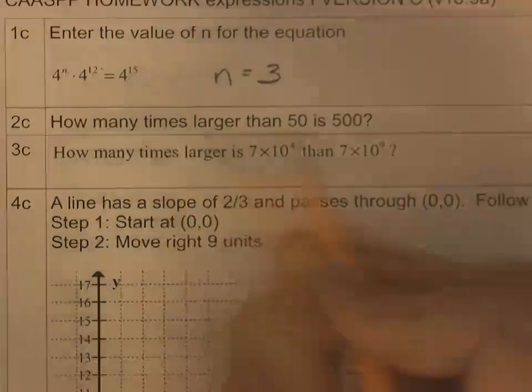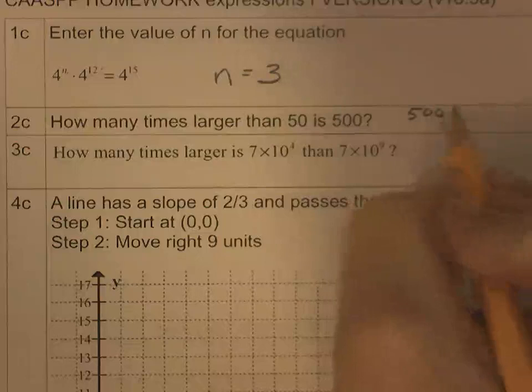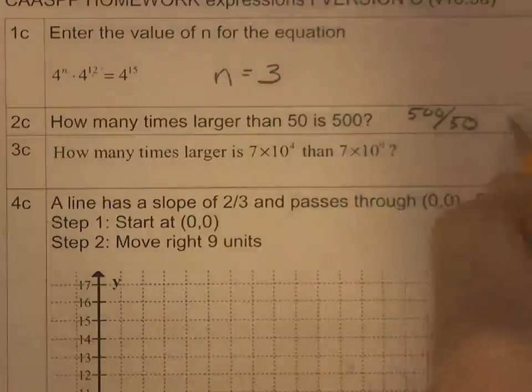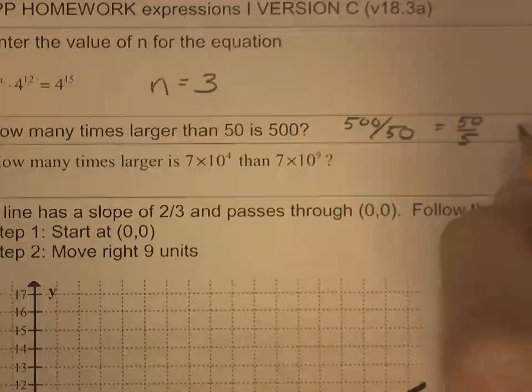How many times larger than 50 is 500? Well, this is 500, the big number, over the smaller number. I can cancel out those zeros. So that's going to be 50 over 5, which is 50 divided by 5 is 10. It's 10 times bigger. There we go, 10 times bigger.